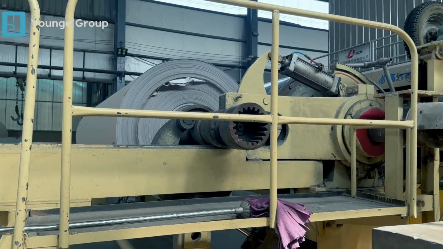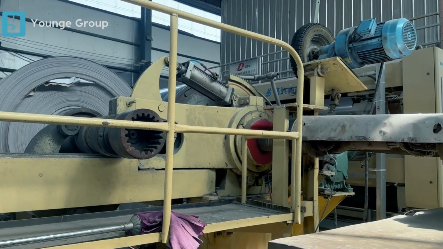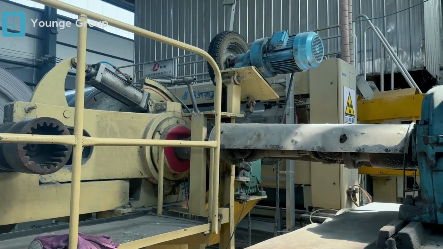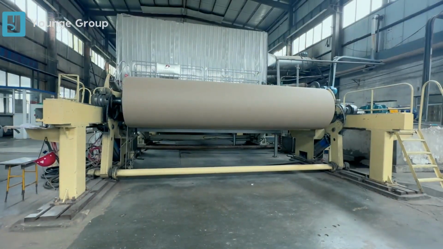Finally, the finished paper is collected by the reel. At this point, the papermaking process is finished.